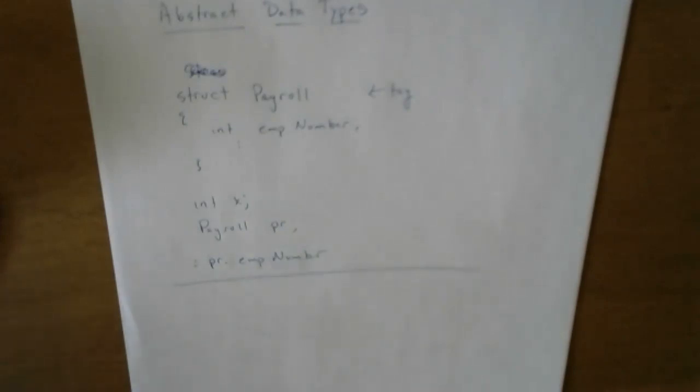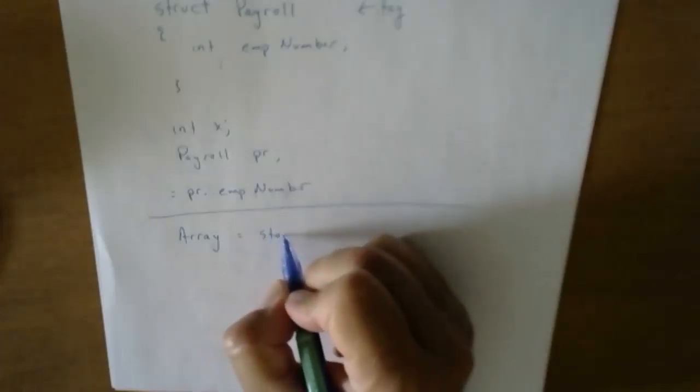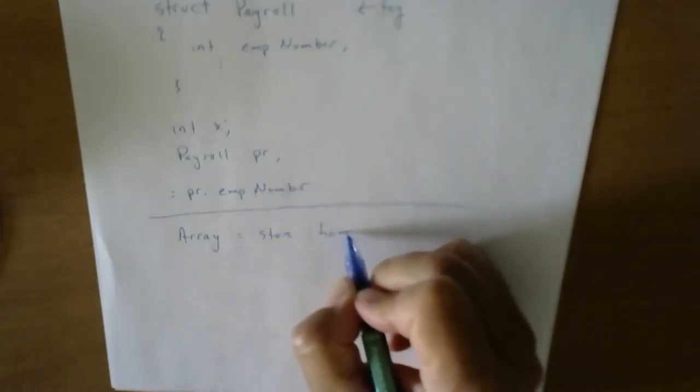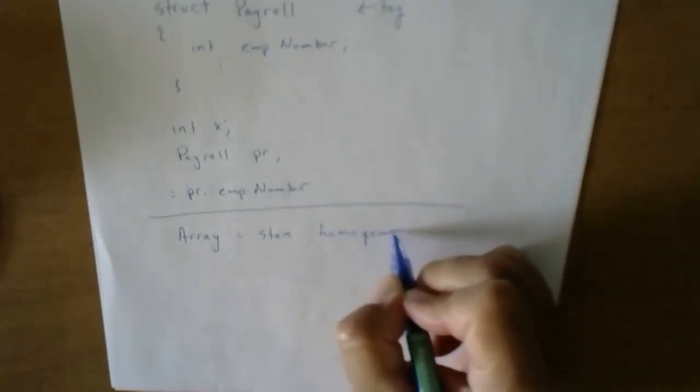What purpose do they really serve? Like, I understand how it works. I just don't really understand the concept. Okay, so if I had an array from the good old days, an array would allow me to store homogeneous data. You know what I mean by homogeneous data? It stored all test scores. It stored all names. It stored only one or two things.